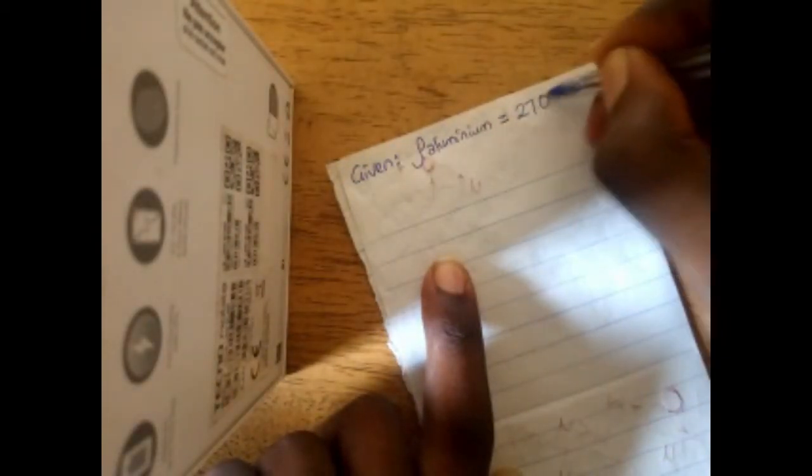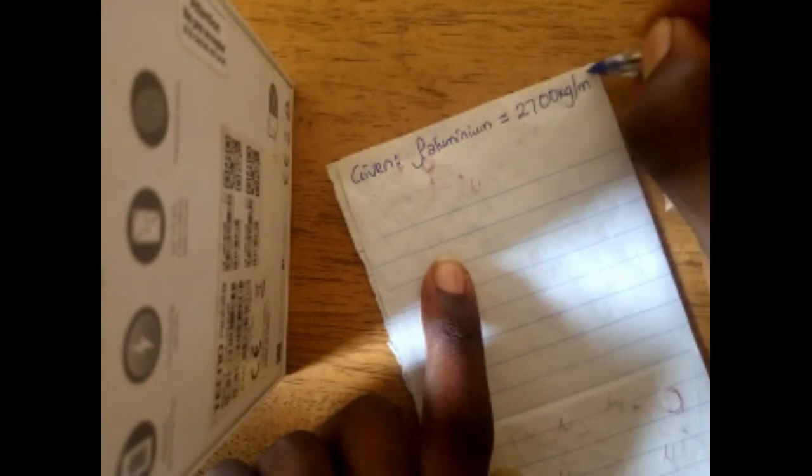So we are given that the density of aluminium is 2700 kilogram per meter cube.